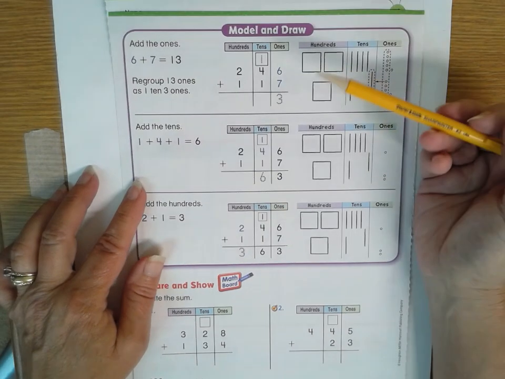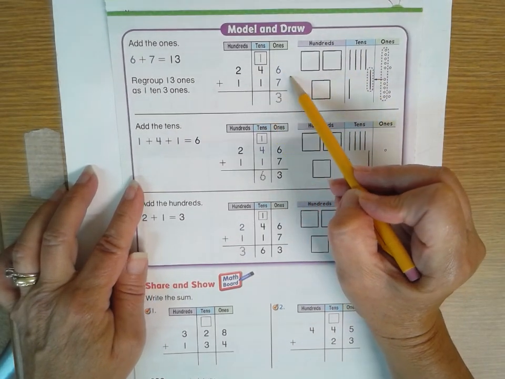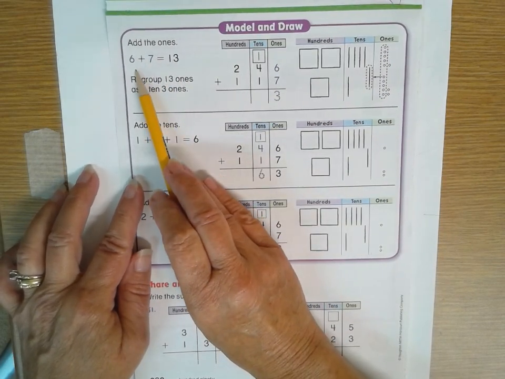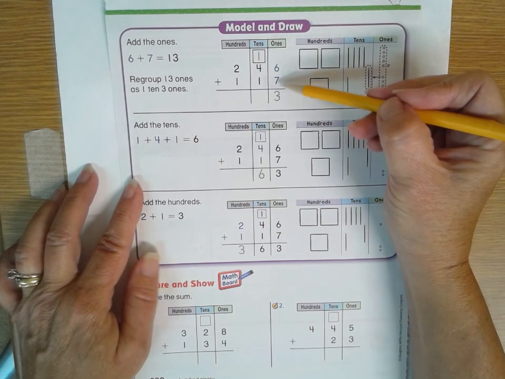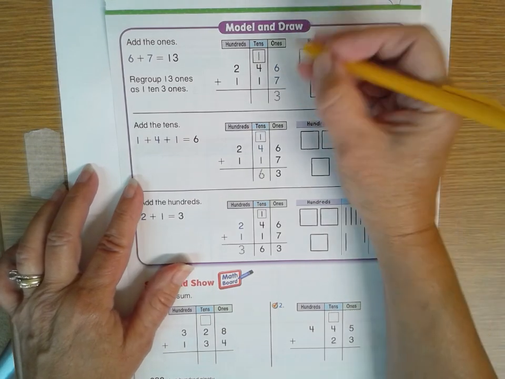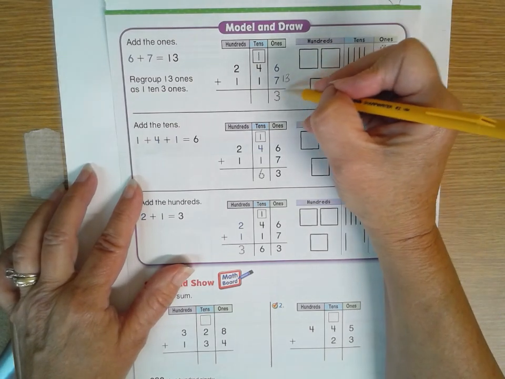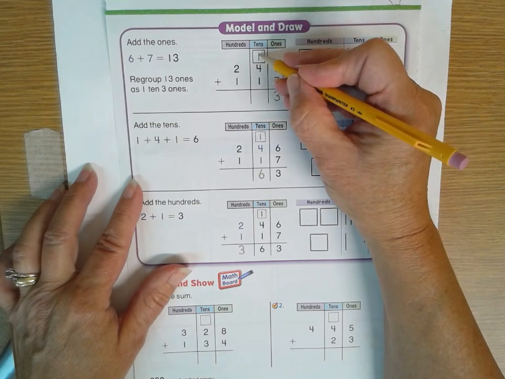Our math problem here is 246 plus 117. So the first thing that you do is add the ones. 6 plus 7 is 13. So right here, 6 plus 7 is 13. Now my students, I always ask you to write that 13 on the side so that you remember that you have 3 ones and you have a 10 there that needs to go in the tens place.